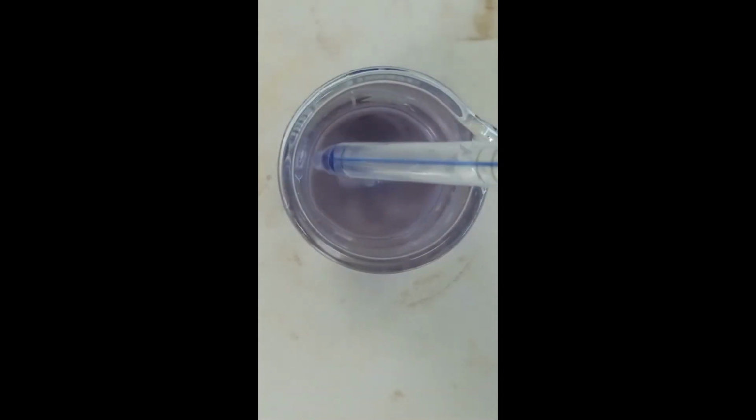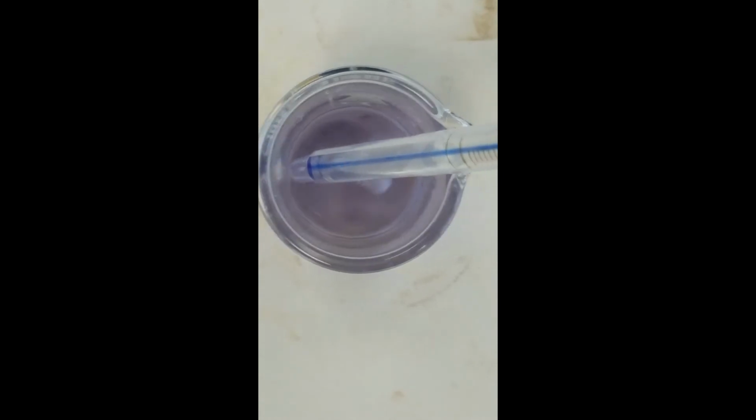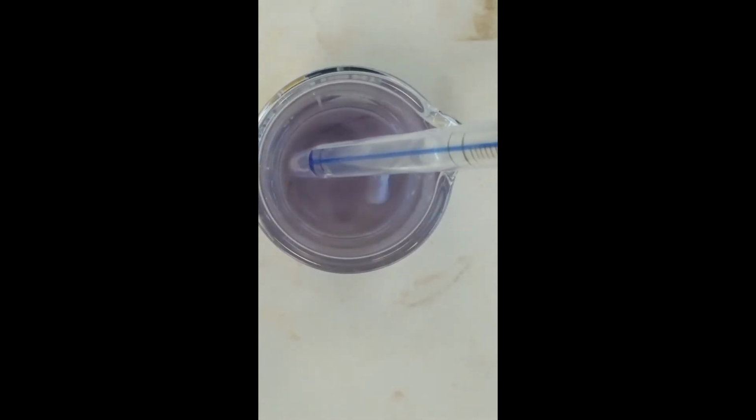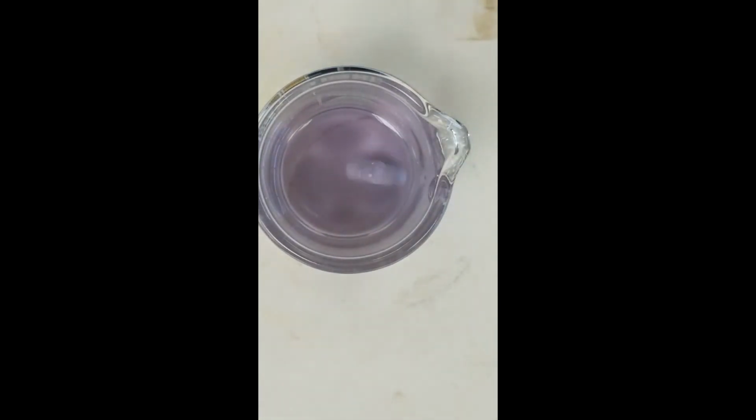All right, the temperature of our experiment is 21.2 degrees Celsius. All right, this is experiment 6. 1 milliliter of starch, 2 milliliters of thiosulfate, 2 milliliters of water, 5 milliliters of iodide, and we're adding 3 milliliters of persulfate. Ready to time? Here we go.